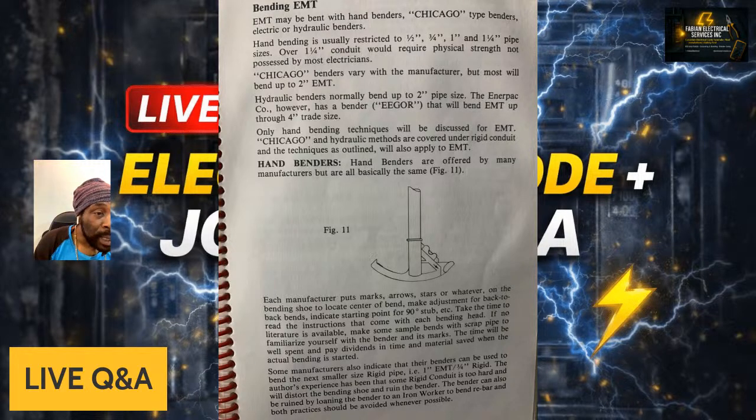Hydraulic benders normally bend up to 2-inch pipe size. The Greenlee company, however, has a bender that will bend EMT up through 4-inch trade size. So again, that's basically them talking about hydraulic benders and so on. Benders that you can use to bend heavier, bigger pipes.